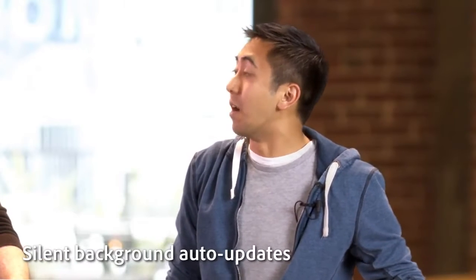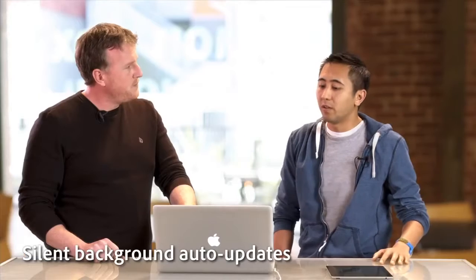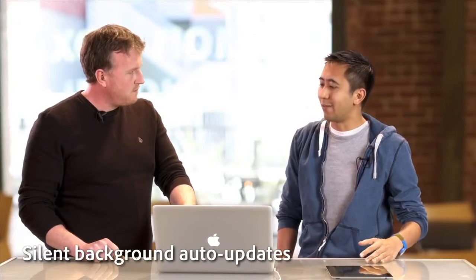One of the big features that we're excited about in Flash Player 11.2 is silent background updates. Much in the way Chrome is doing, and Chrome already includes Flash Player, but Chrome has its silent auto updates. So we're doing the same for Flash Player across all browsers. What it means is that your mom doesn't have to worry about clicking on update anymore. She'll always have the latest and greatest version of Flash Player.